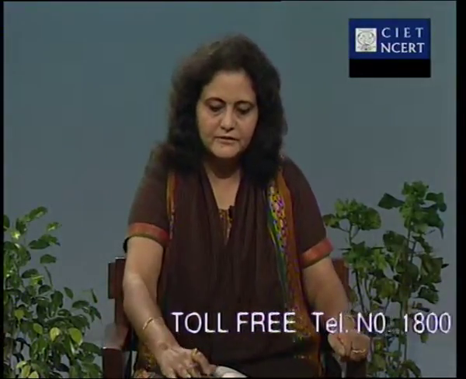Those who have switched on their television a little later, we are talking about chemical reactions and equations in the class 10th science textbook of NCERT. Right now you said, Dr. Malhotra, that when we say L, it means liquid. If we write AQ in the bracket, it means it is in solution, and that too in water. Aqueous means water.